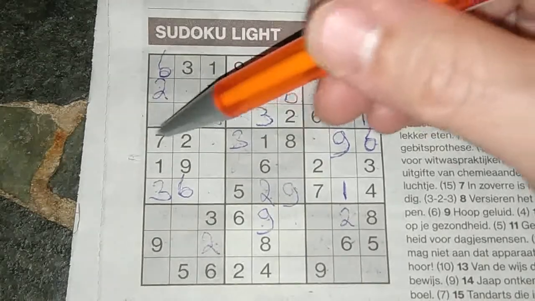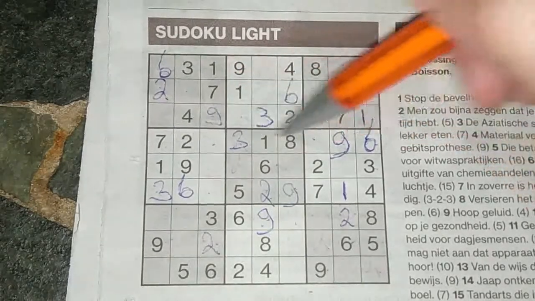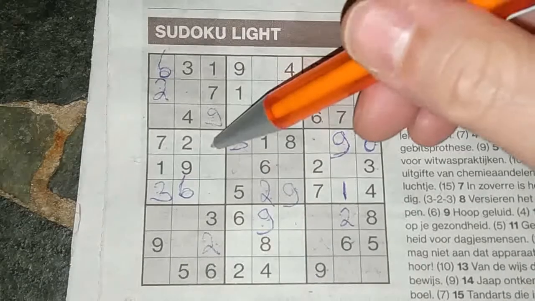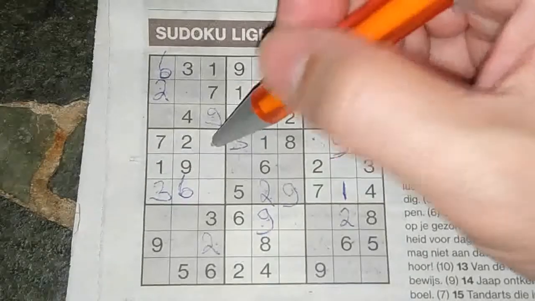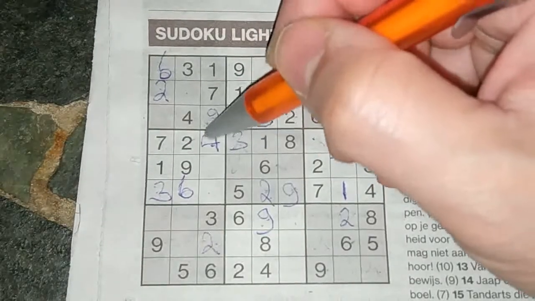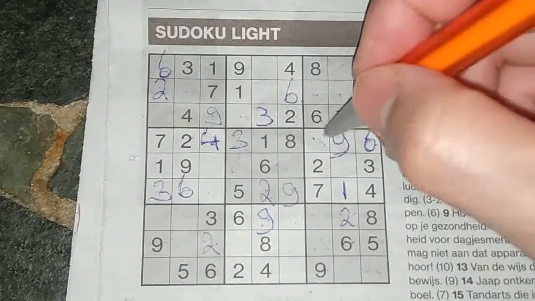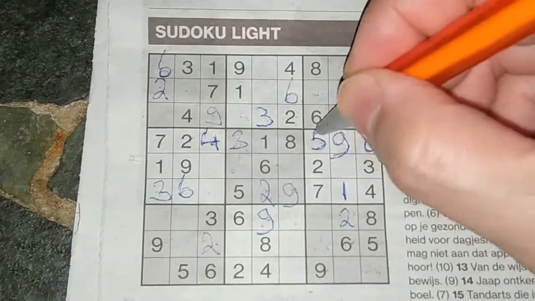2 missing numbers in this row. For the numbers 4 and 5, I see here 4, so no 4 there. 4 should be here, and the 5 goes there.